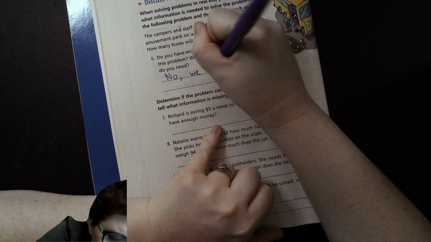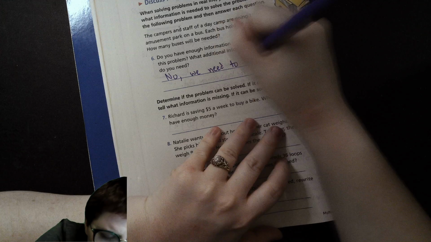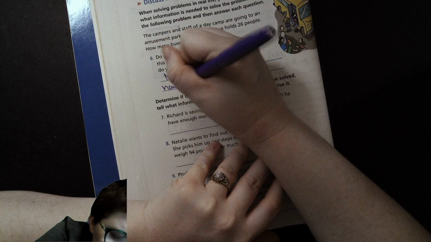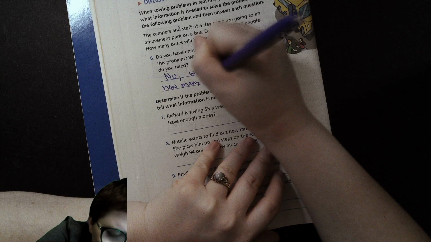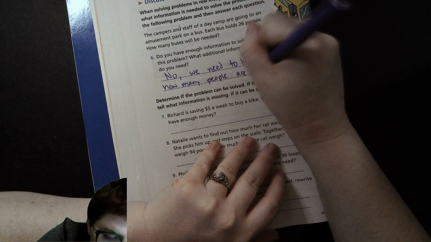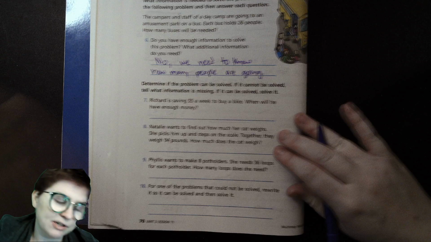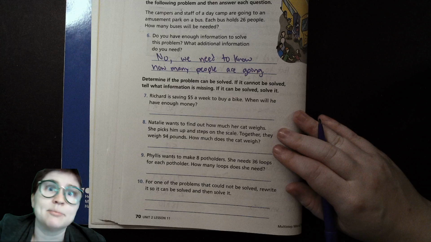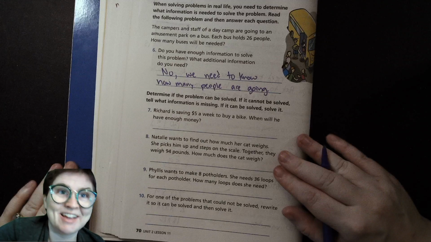We need to know how many people are going. And that could be the number of campers plus the number of staff, but we need some numbers to solve that, right?